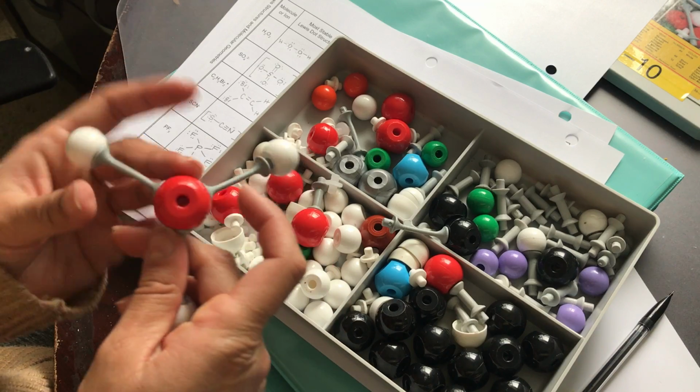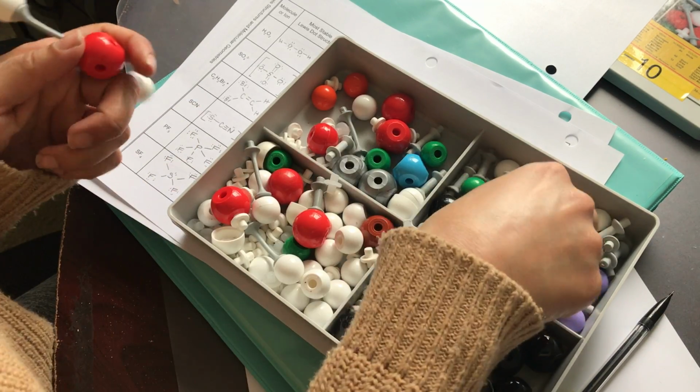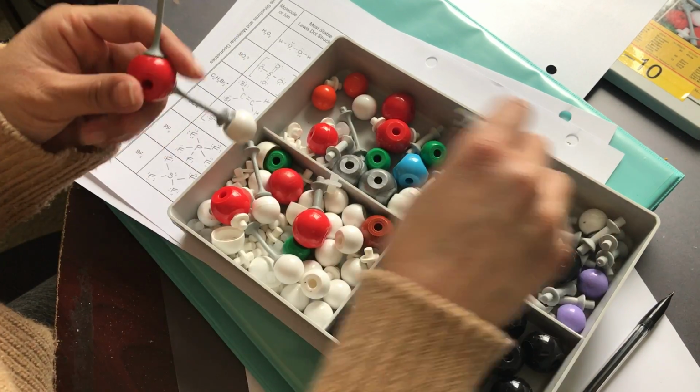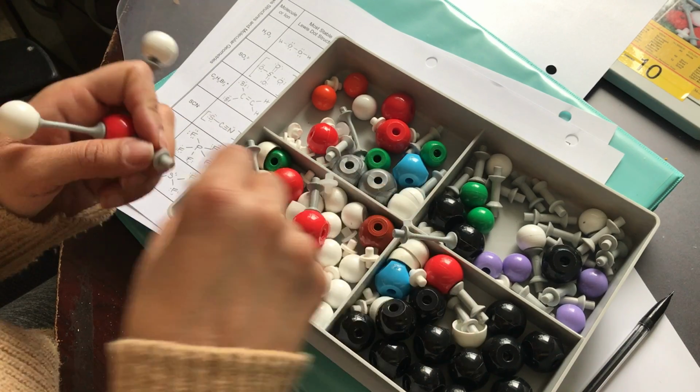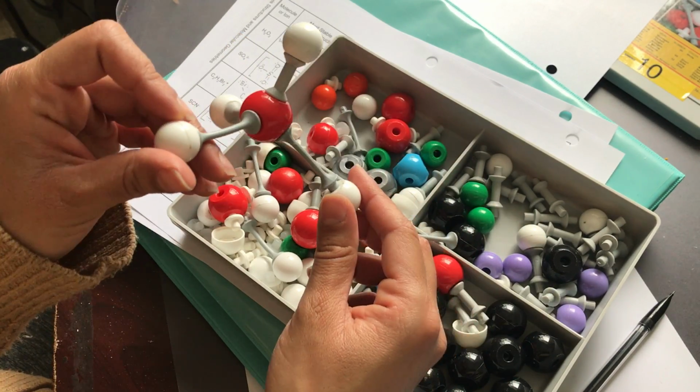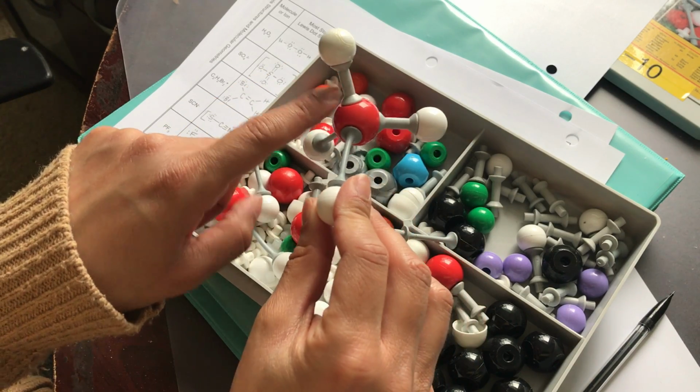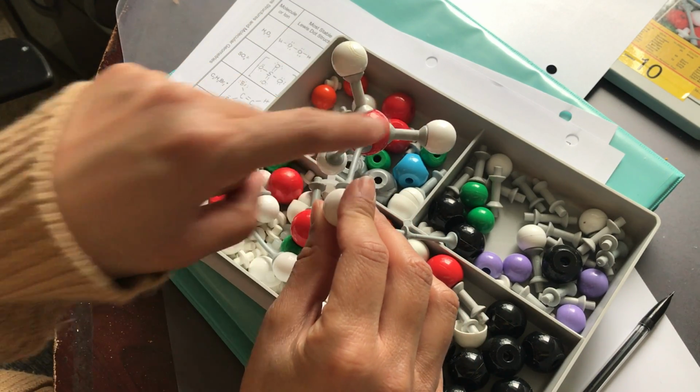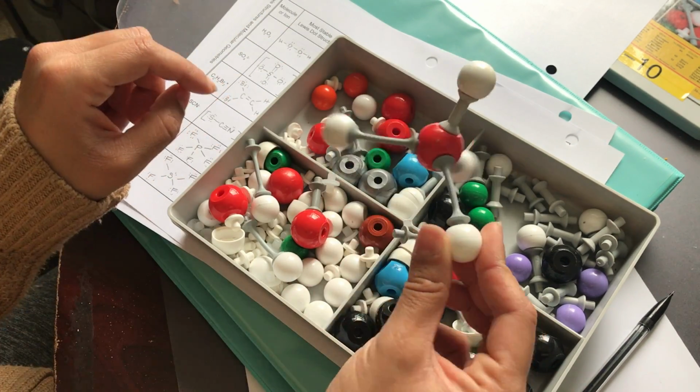However, I have 2 double bonds. So, something like this. So here I have tetrahedral, but I have my 2 single bonds and then my 2 double bonds. These I'm saying are my oxygens, and my middle is my sulfur for sulfate.